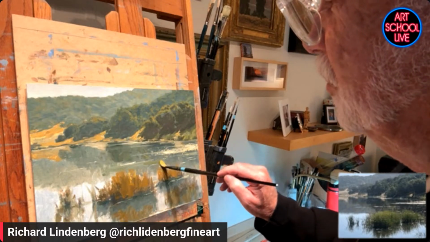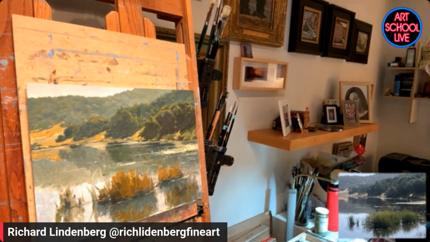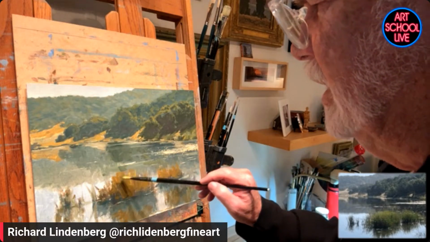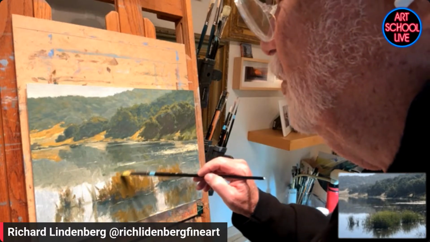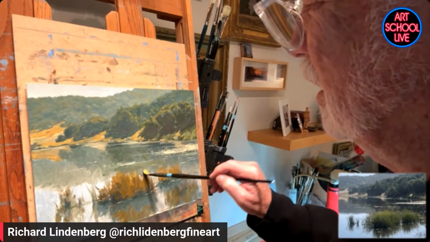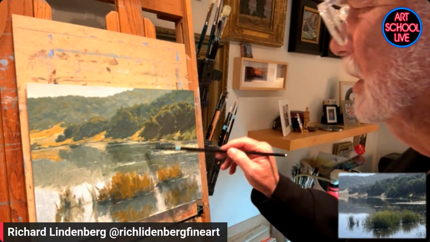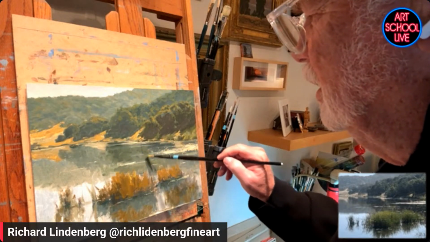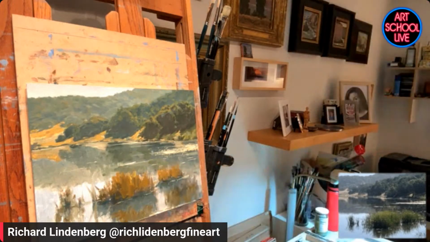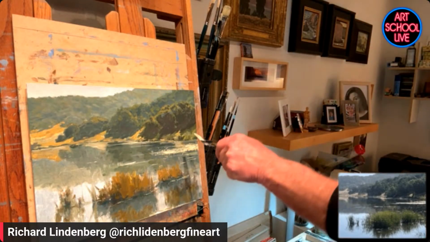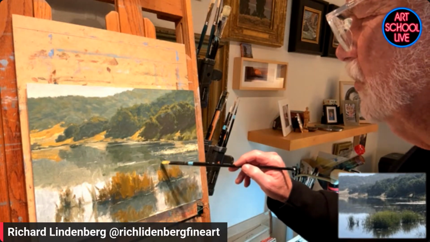I'm re-emphasizing some of the dark separations that I might have obliterated a little bit. And again, I don't want to pay too close attention to detail. So it's that edge right there that seems to be obliterated. And then this one seems to be obliterated, which does happen because you're putting in lightness on top.